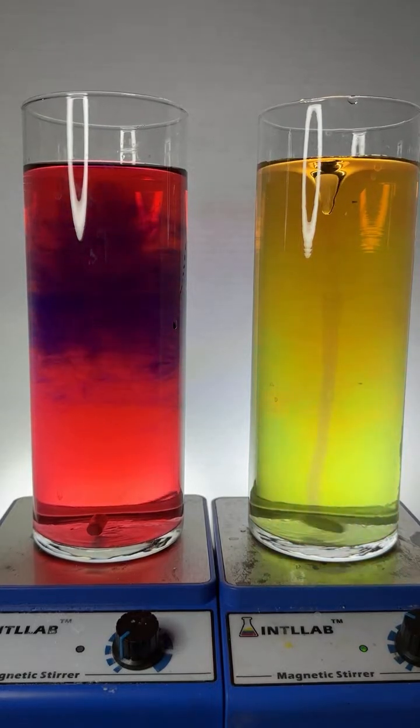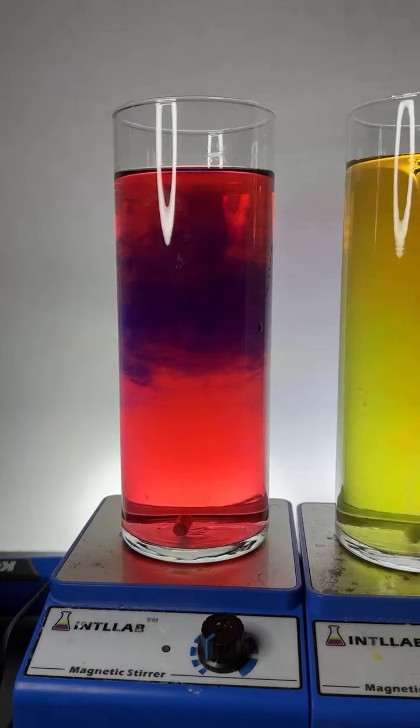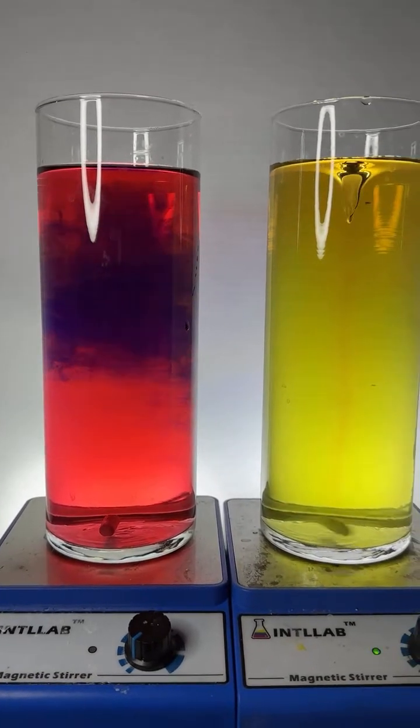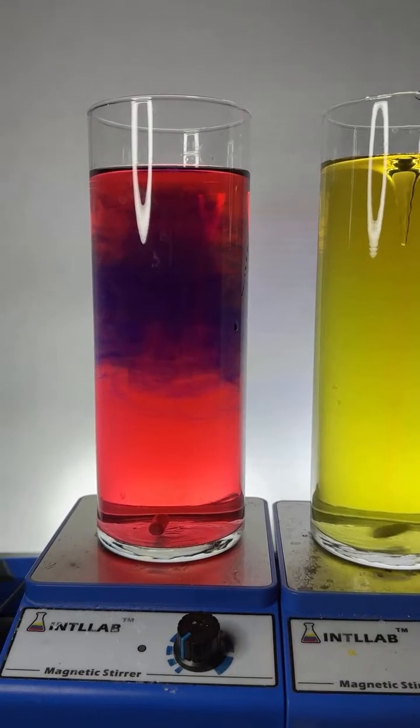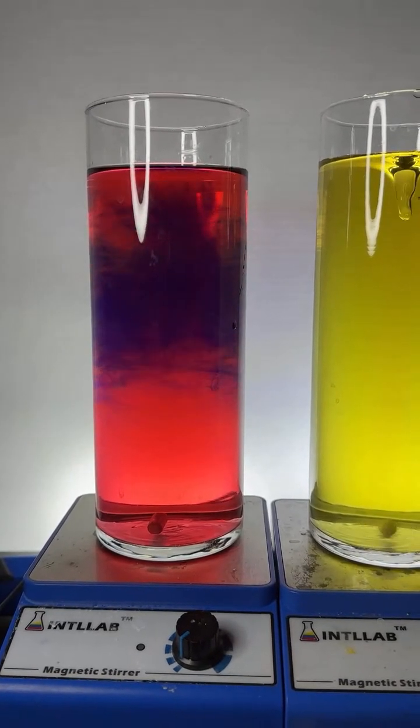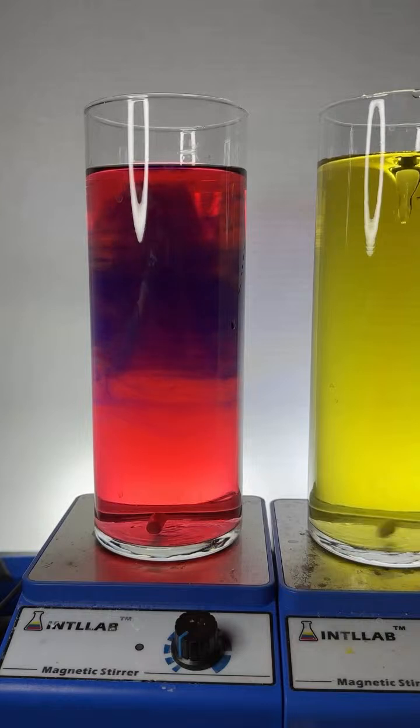Over here, of course, the reaction is much slower. The mixing is much slower. I wonder what's going to happen over here on this side. I don't know. Let's find out.